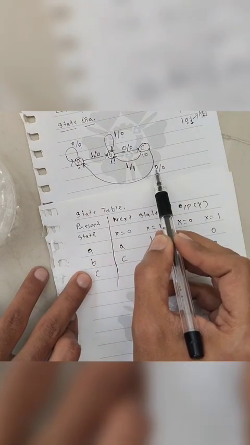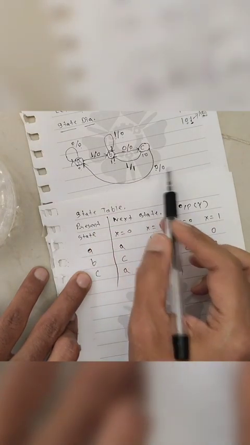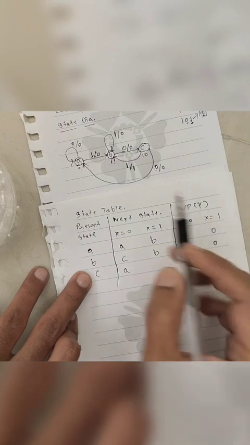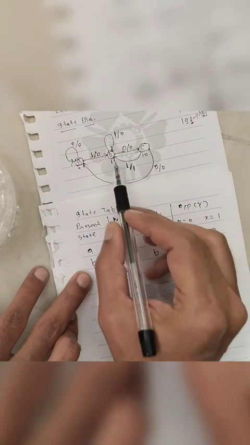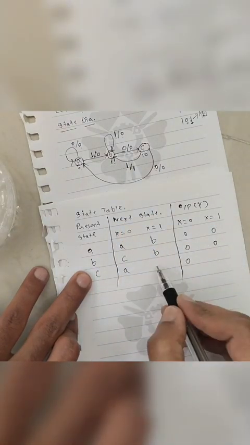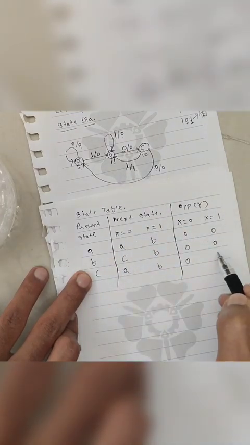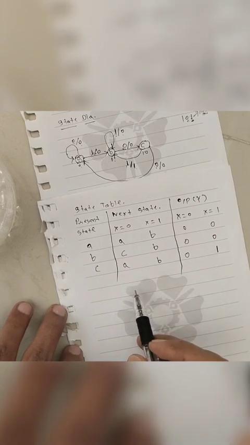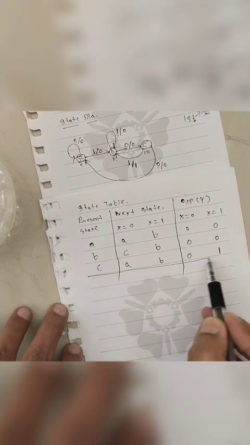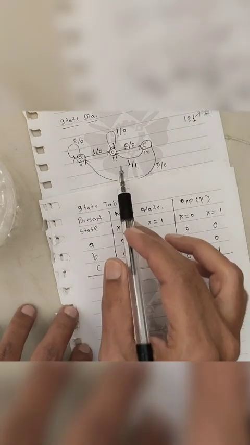Now in the C state, when input is 0, next state is A. At the same time output is 0. If C is the present state, next state is B when input is 1. At the same time output is 1. This is nothing but our state table. We have written the state table from the state diagram.